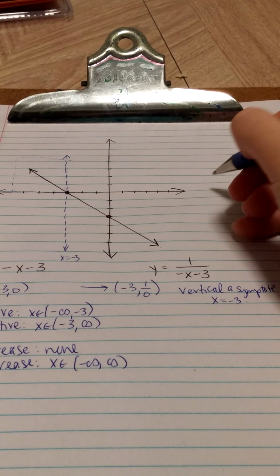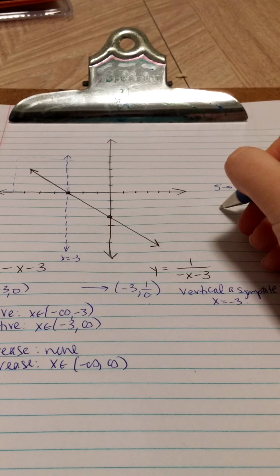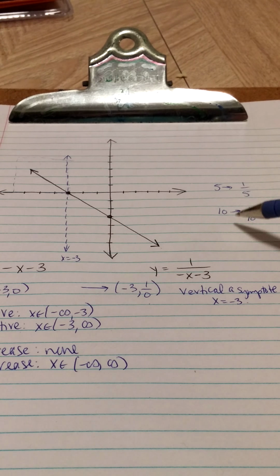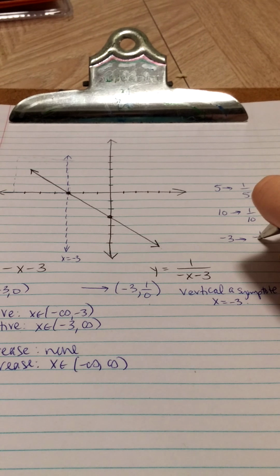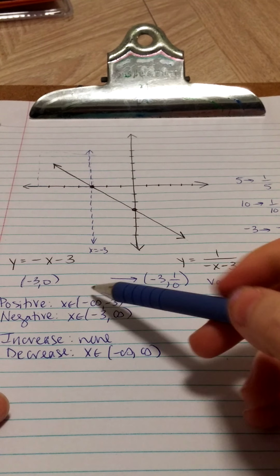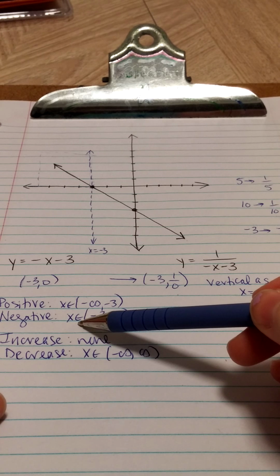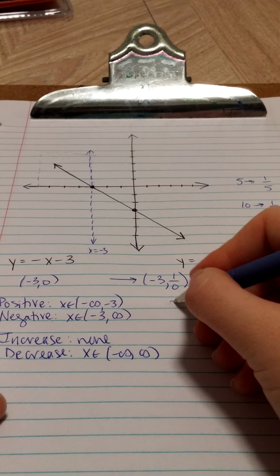For example, if I had a number like 5 and I took its reciprocal, it would be 1/5. If I took a number like 10, it would be 1/10. I'm never changing the sign. If I had a number like -3, the reciprocal of -3 is -1/3. So just because I'm turning this graph into its reciprocal, the positive and negative intervals that I have are going to be the same on the reciprocal graph.